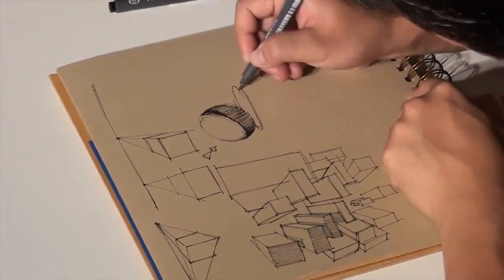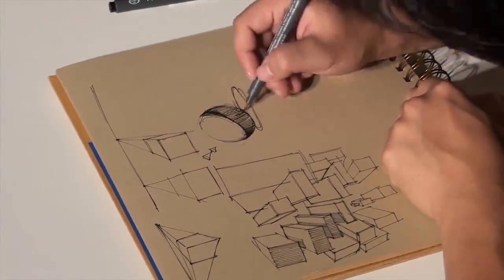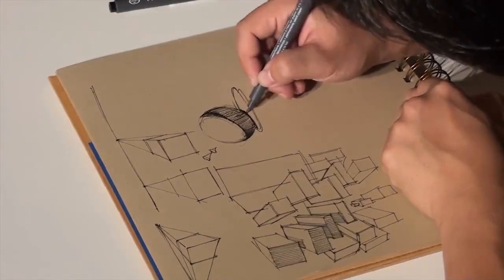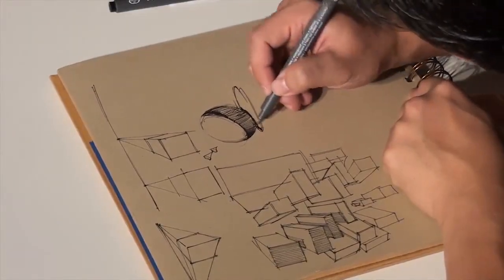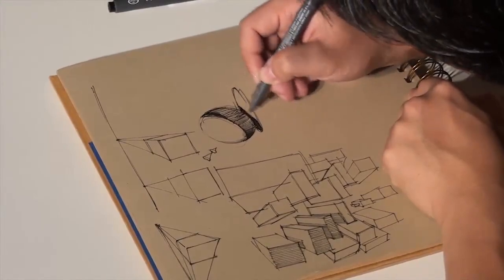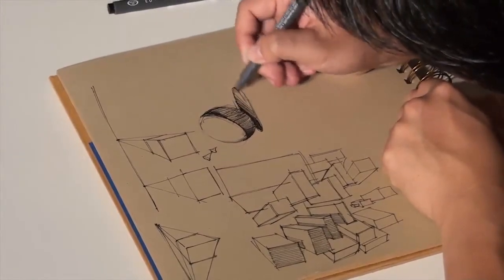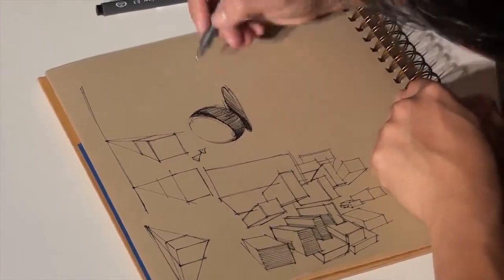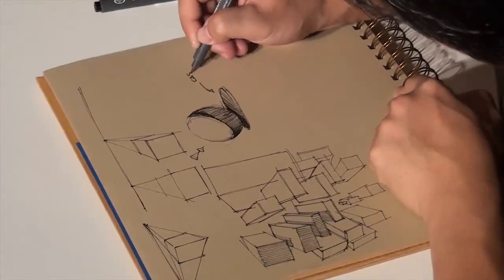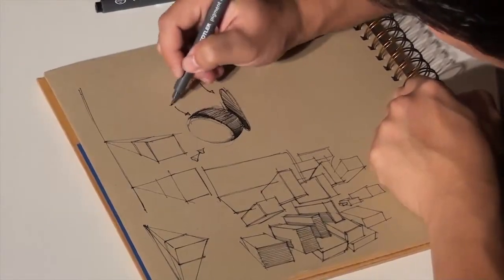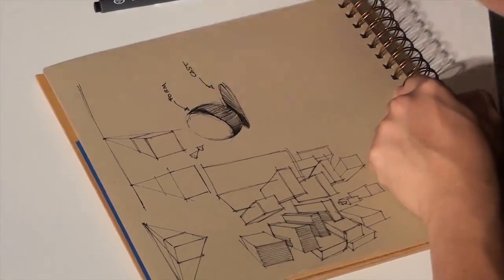And then going into cast shadows as well. And with your cast shadows, where the object meets the ground is your darkest dark. Then as it comes out, you vignette. Cast shadow, form shadow.